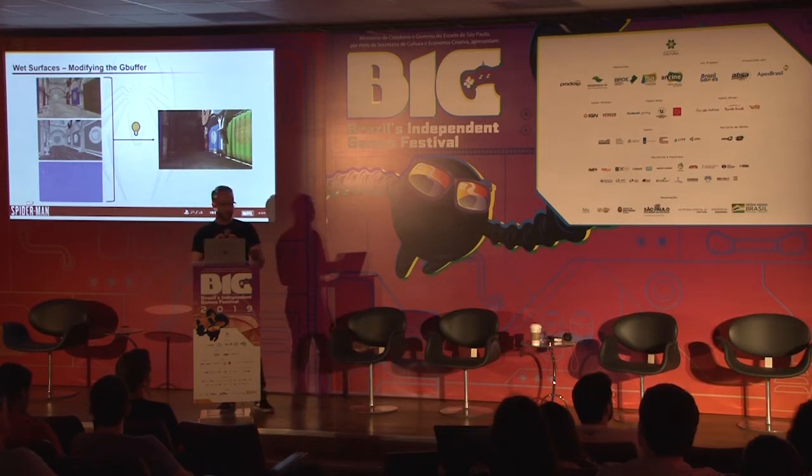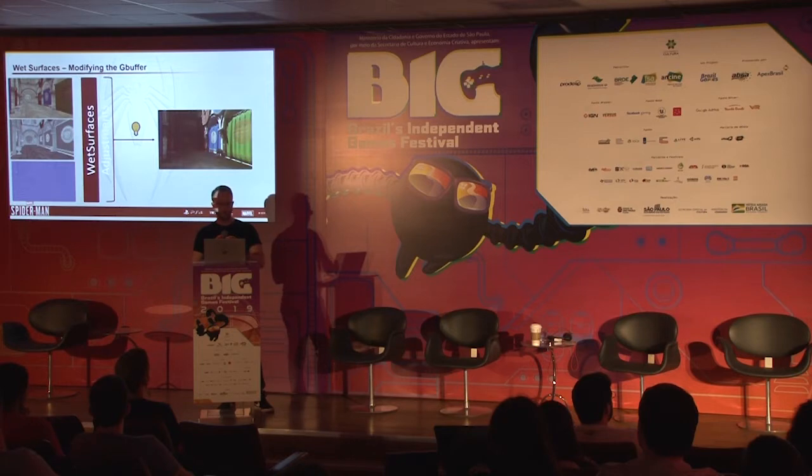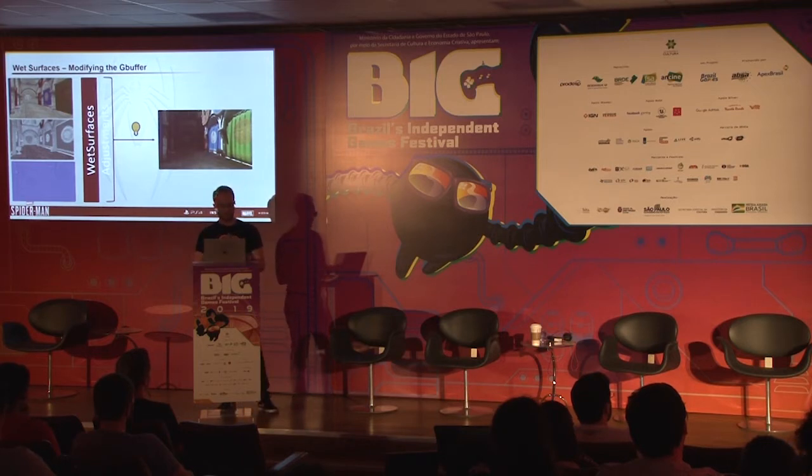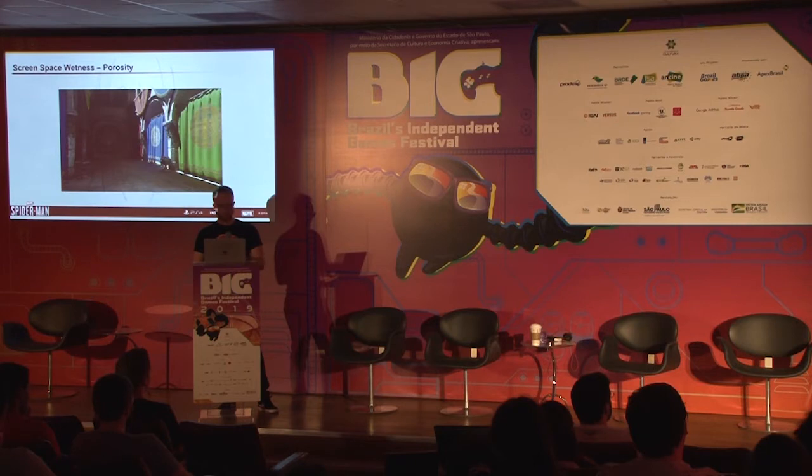So we decided to do most of the heavy lifting for surface wetness in a screen space shader that modifies those G-buffers before the lighting is applied. That was a quick and efficient way to apply the observations that we made to the entire scene in one go.